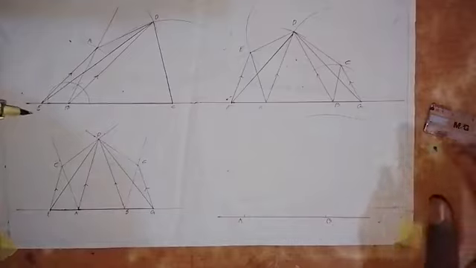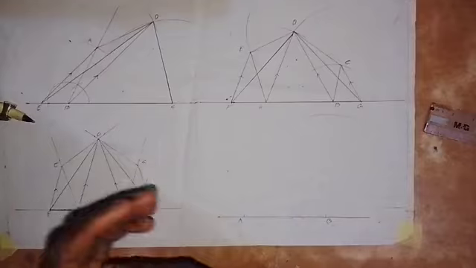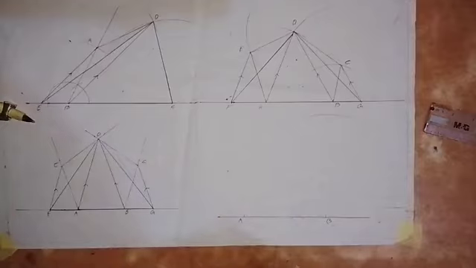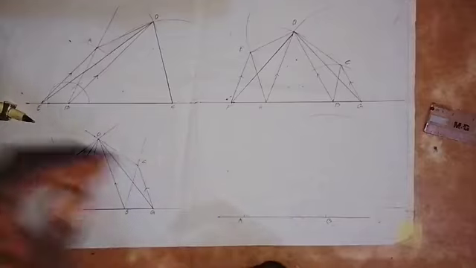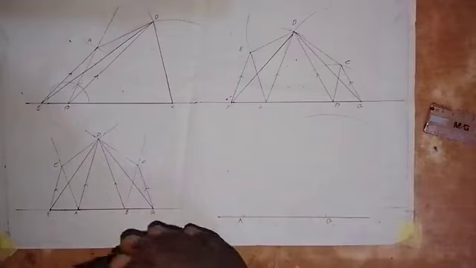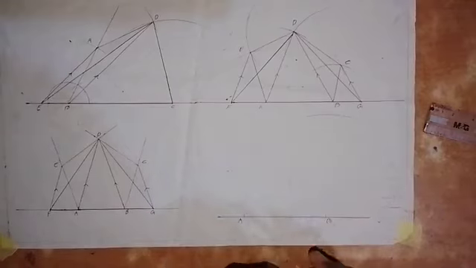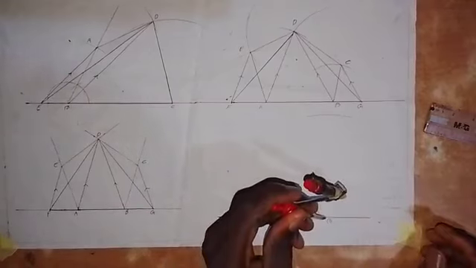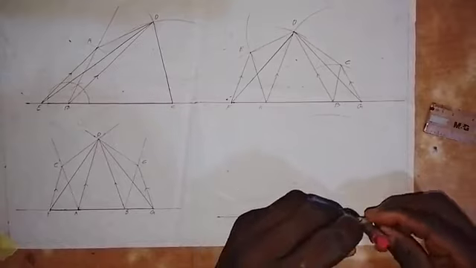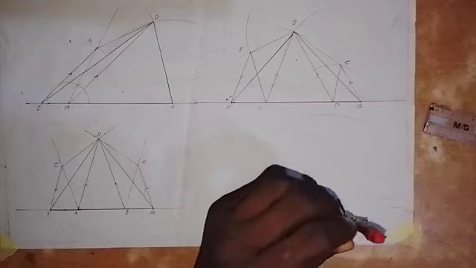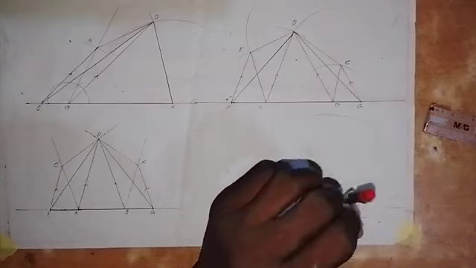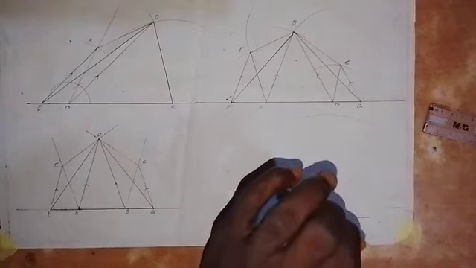First of all, we have that angle CBA is 120 degrees. So we need to draw this angle first so that we can get point C on this line. So I'm going to make use of my compass. Putting the pinpoint here at point B and extending the pen point to a convenient radius, I will draw an arc here like this.